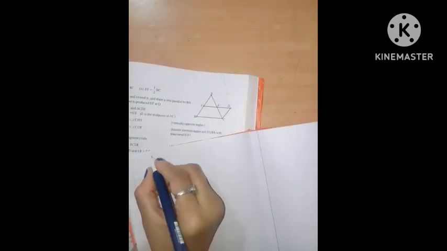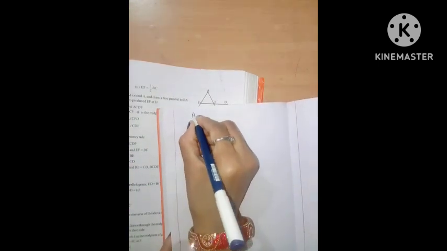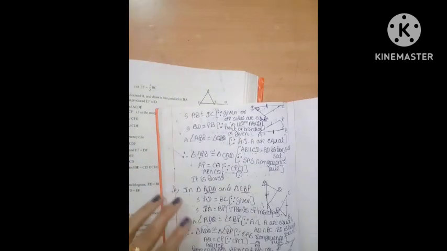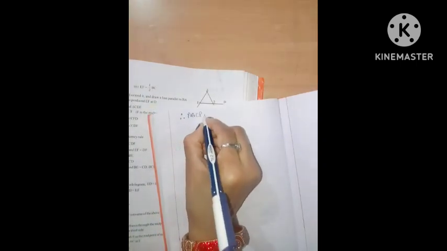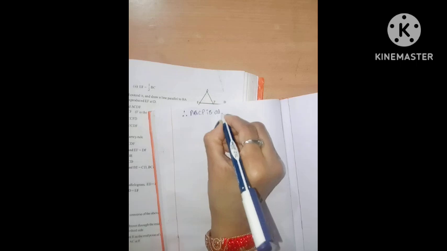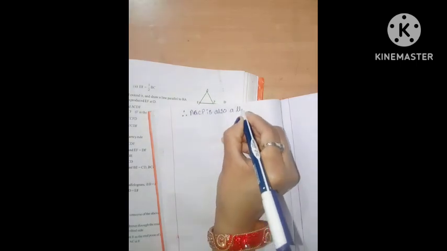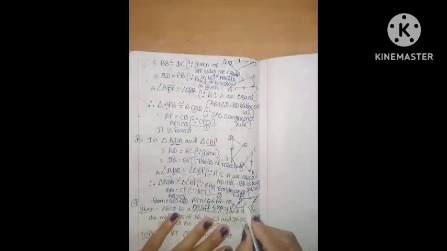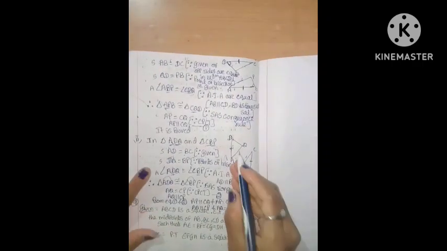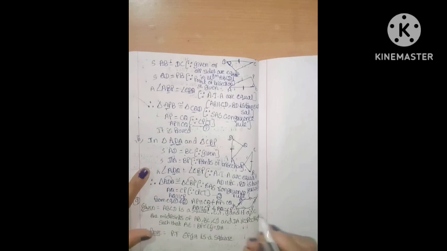AP is equal to CQ and AQ is equal to CP, so it is a parallelogram. This part of the solution, write it, Gagan Sai. Therefore AQCP is also a parallelogram. This is one parallelogram inside the figure, proved.